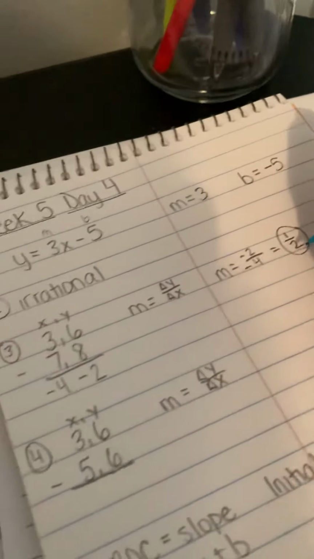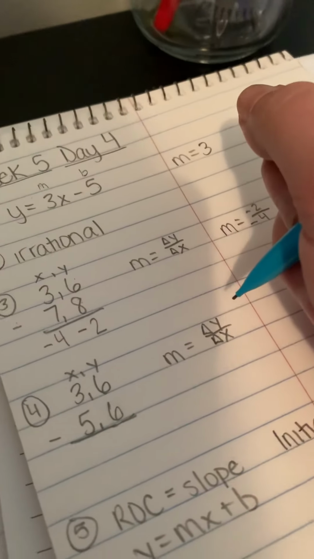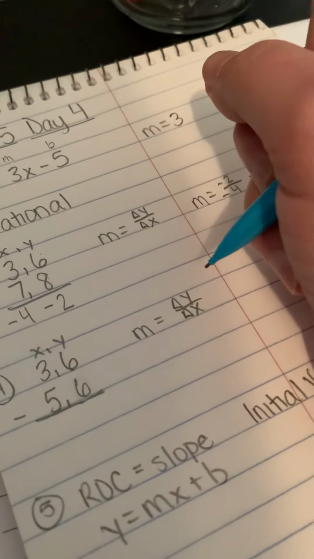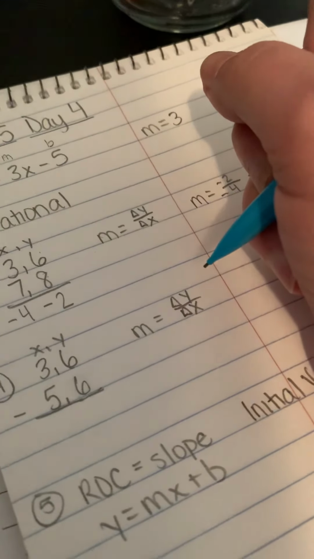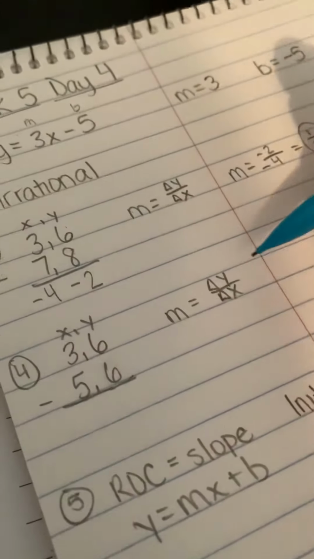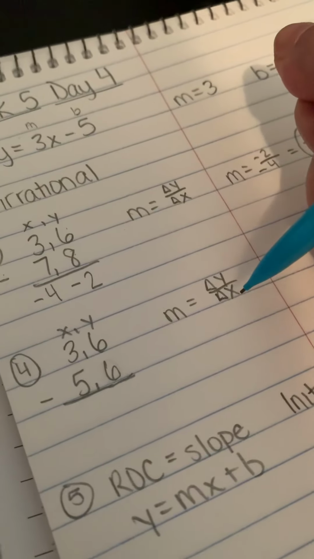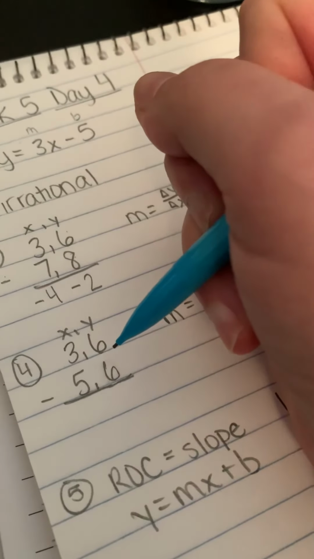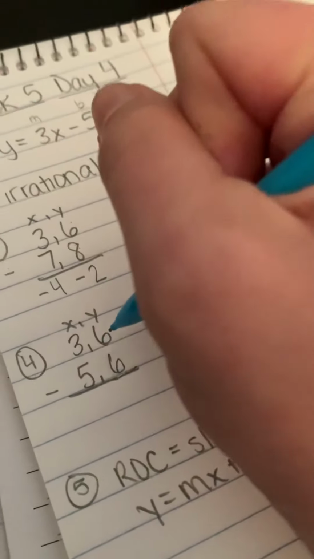Number 4 says, is the slope of the line that passes through the following points positive, negative, undefined, or 0? We need to determine the slope, which is the change in y over the change in x. You could pick any 2 of those points, stack and subtract. 6 minus 6 is 0.